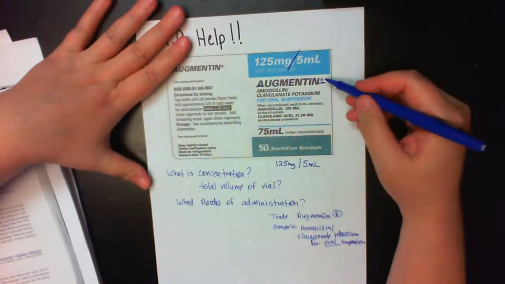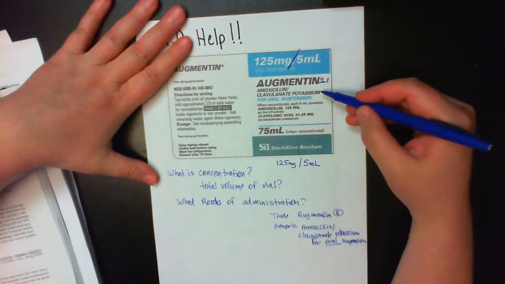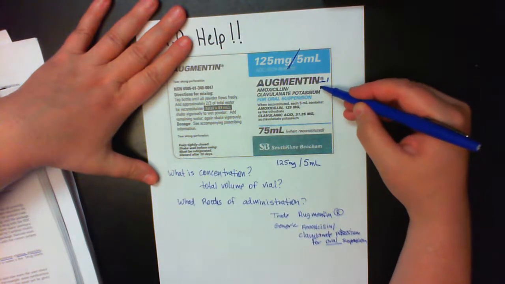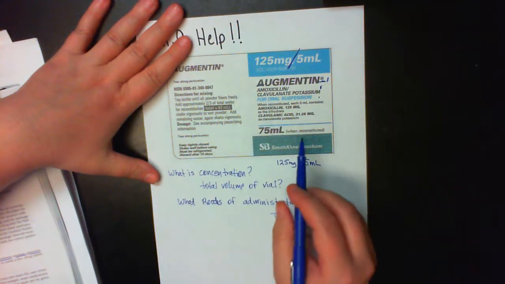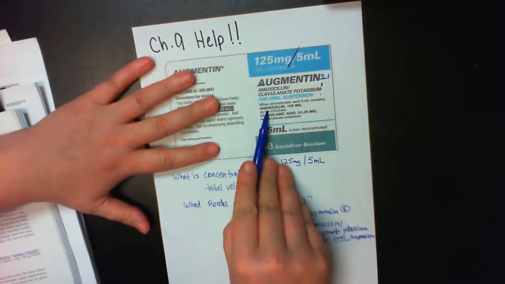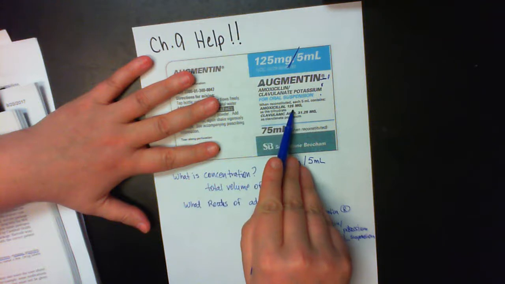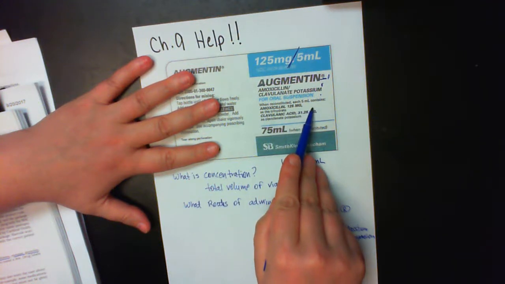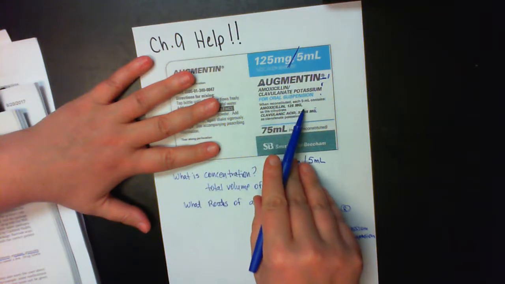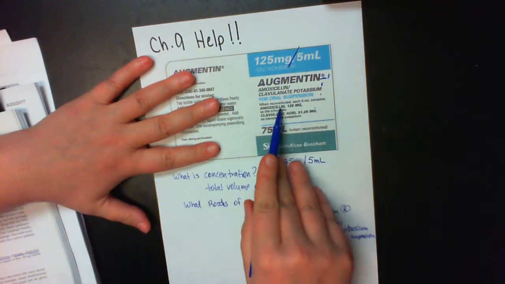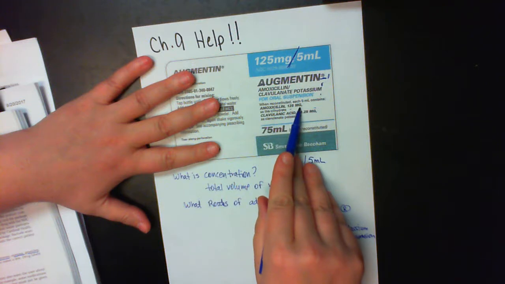Okay, so we've taken care of our amoxicillin, and then for oral suspension. And let's read on down here. When reconstituted, each 5 milliliters contains amoxicillin 125 milligrams.